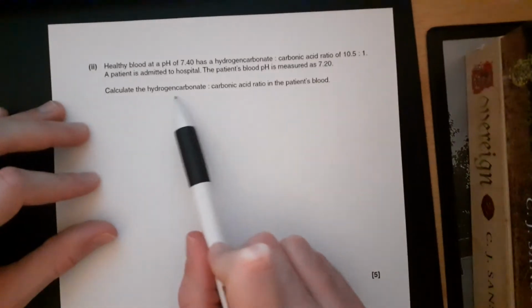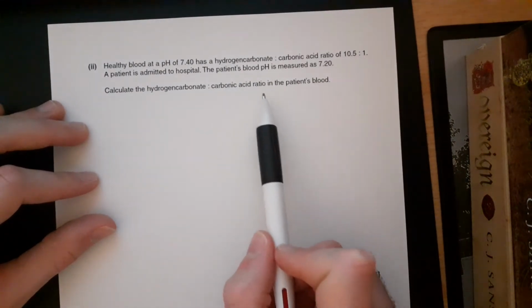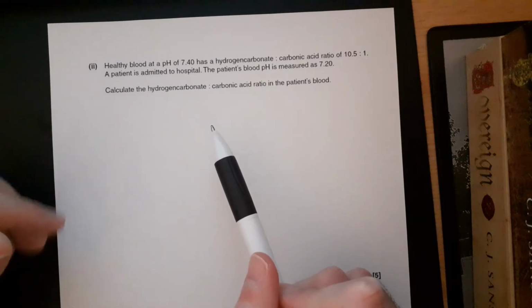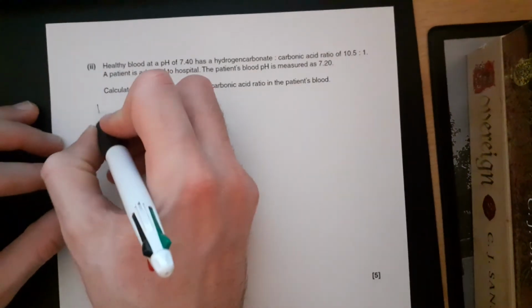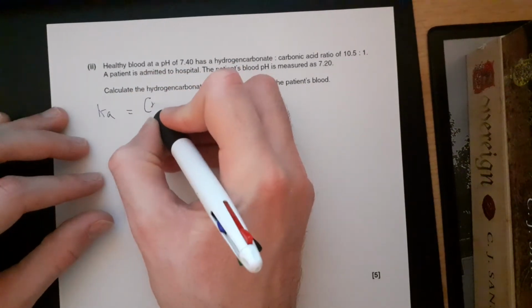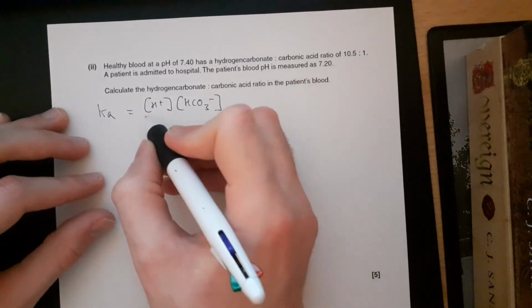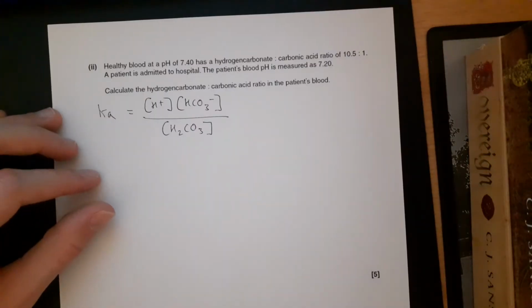But they want to calculate the ratio in his blood, or her blood, doesn't say, very sexist. So where do we even start? We always start with these questions in the same place. We start with Ka. If it's some sort of acids question, write out Ka. So here it's going to be H+, HCO3-, and H2CO3. Right, and then we want to have a look at what we actually know here.